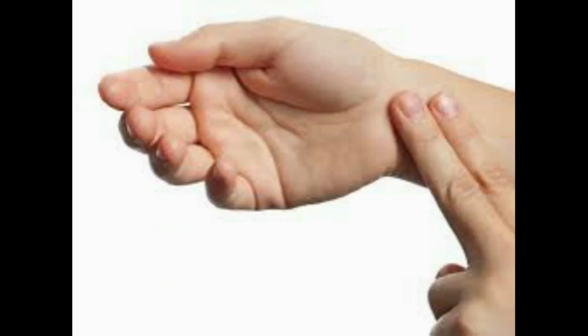Now I will give an activity. Place the middle and index finger of your right hand on the inner side of your left wrist. You can see in this slide, just hold it like that. Can you feel some throbbing movement, some jar-like beating? Okay, why do you think there is a throbbing?